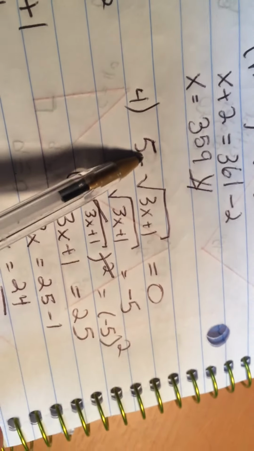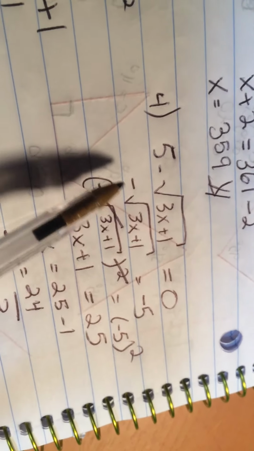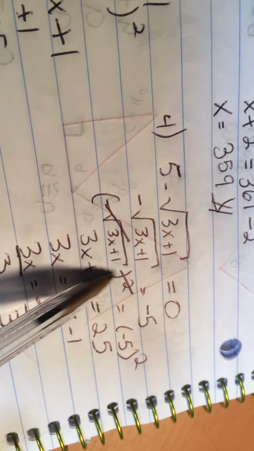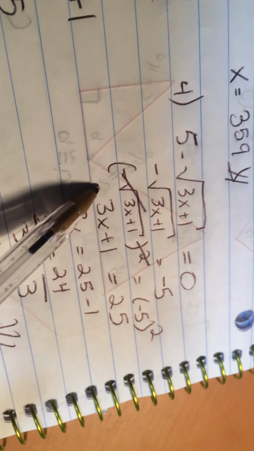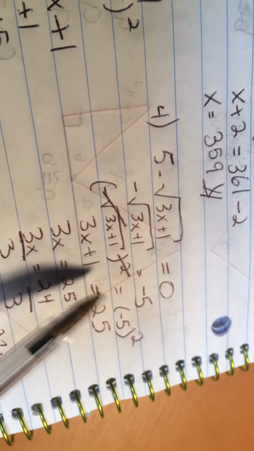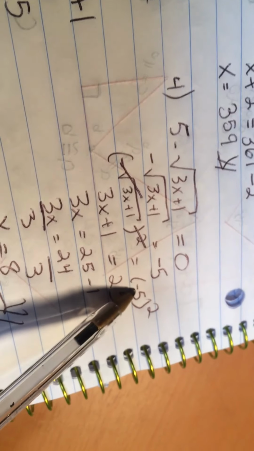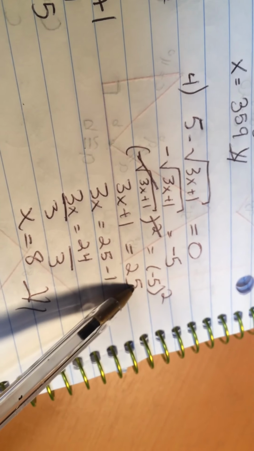So what did we do? The 5 moves to the other side, negative. This one stays negative, but when we elevate to the square, the negative gets changed to a positive. Then the square root is eliminated with the square power. We elevate to the square on the other side. We have positive 25, and then we just solve as a normal equation. Let's do the next one. Now this one will take a little bit more space, so I'm going to move it to another page.